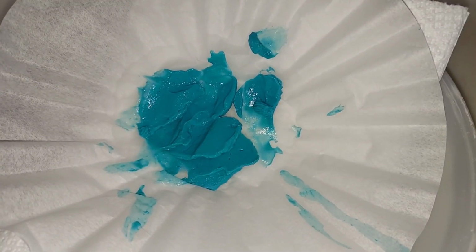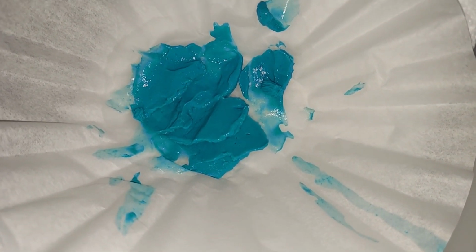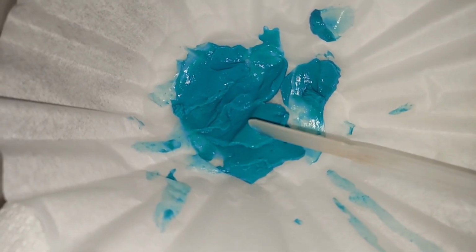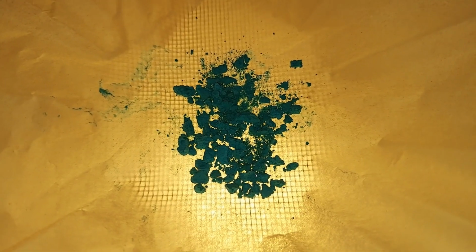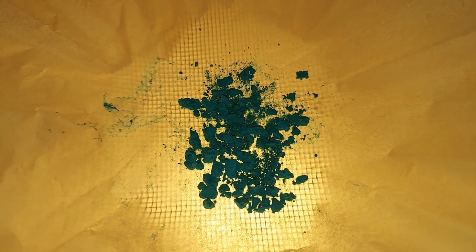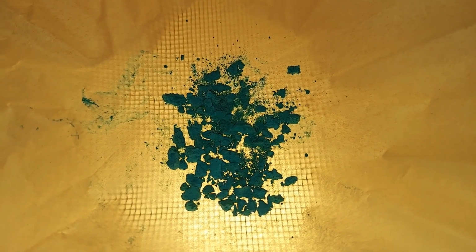I allowed those filter papers to dry up a little bit, and then I scraped off the copper carbonate with this little device right here onto this new piece of filter paper. It's very, very fine. It's like putty or paint, actually. But copper carbonate and filter paper were transferred to this light bulb heater, and it will stay here until it dries. That sludgy copper carbonate that was on the other piece of filter paper dried enough so I could transfer it to a new piece here.